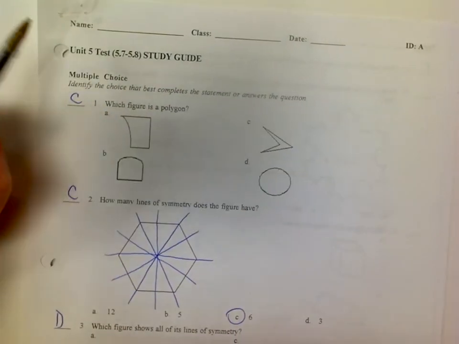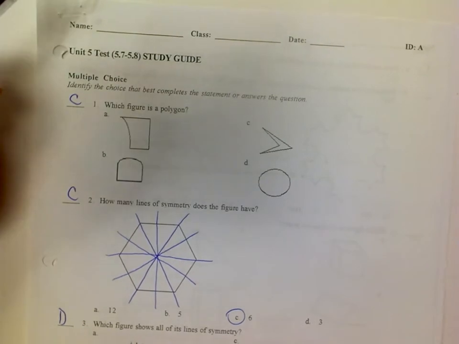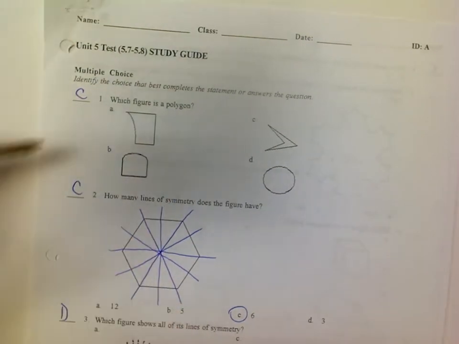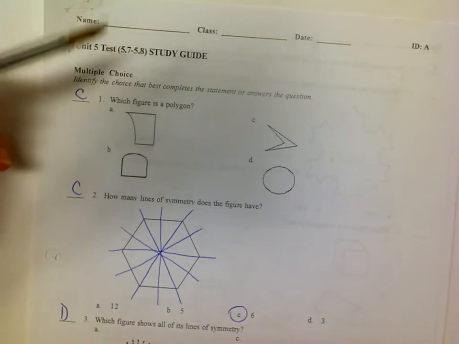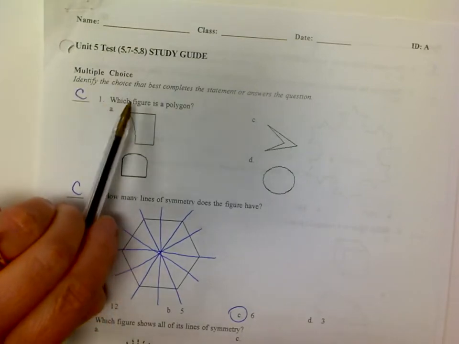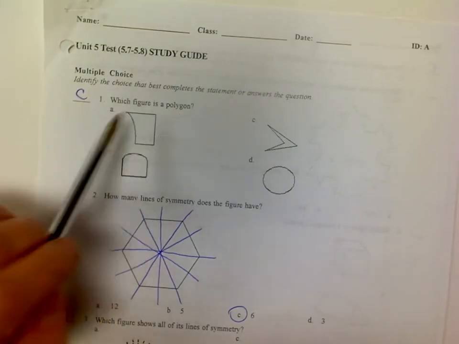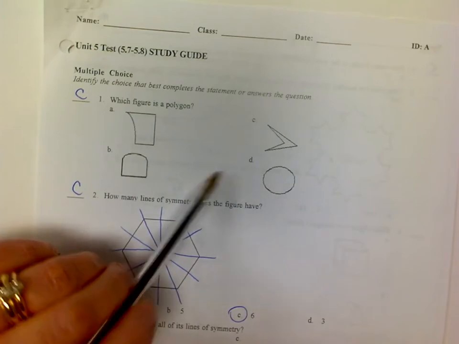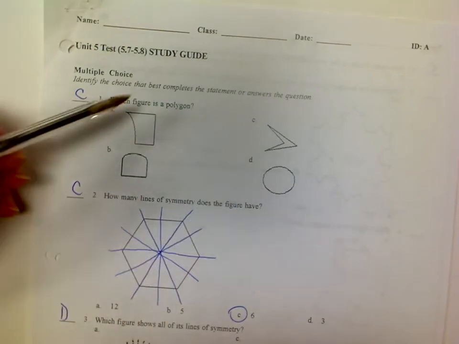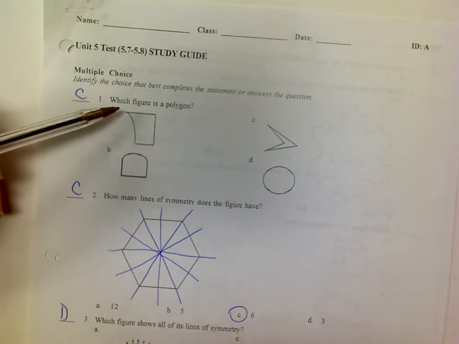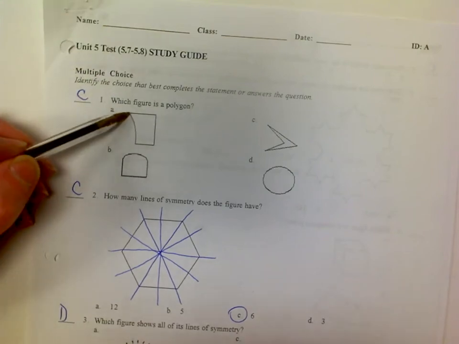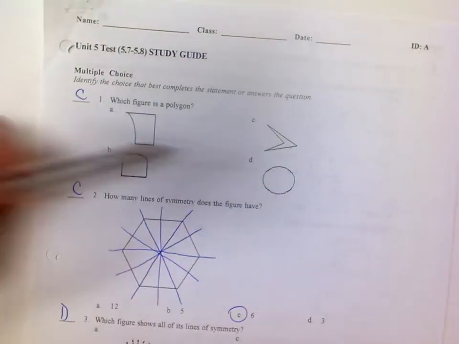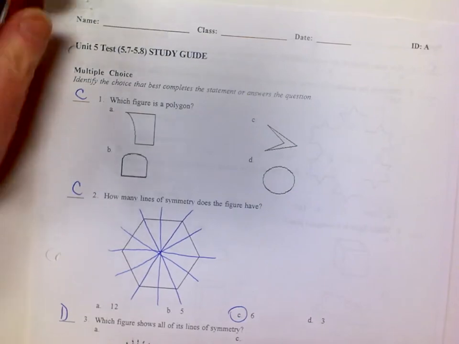Okay, so this is the study guide for 5.7, 5.8. I have a couple of answers already written here, but let me explain. Which figure is a polygon? The only one that's a polygon would be C, because a polygon has straight sides and it's enclosed. Well, these all have curved sides, so that's why C is the correct answer.